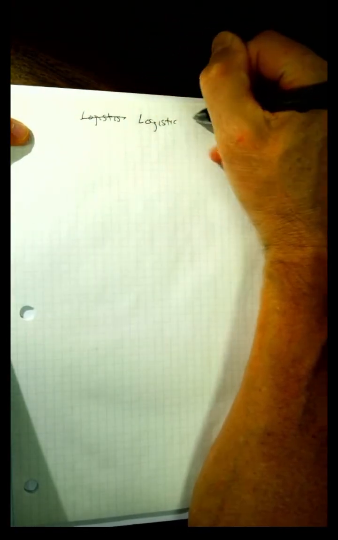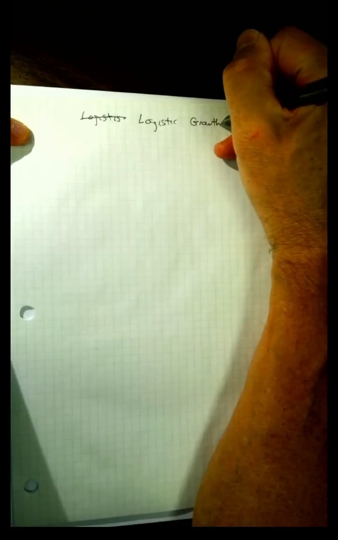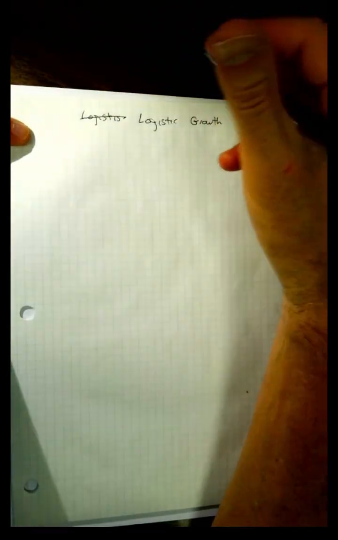Okay, I'm going to do one example here for autonomous equations. And we're going to look at logistic growth. The idea is we want to get a model for biological systems and what happens in a biological system.